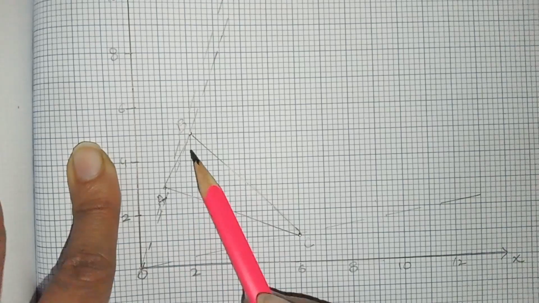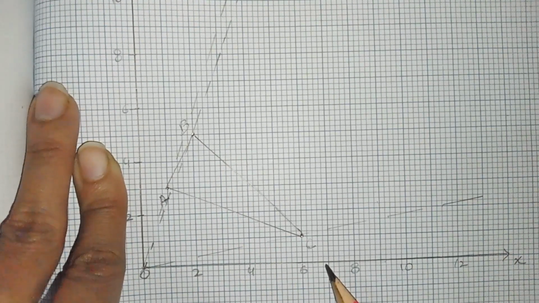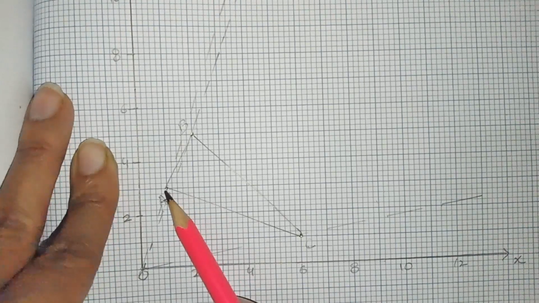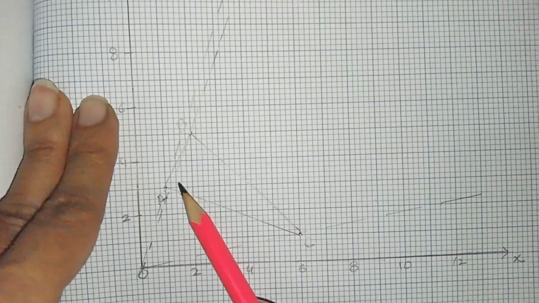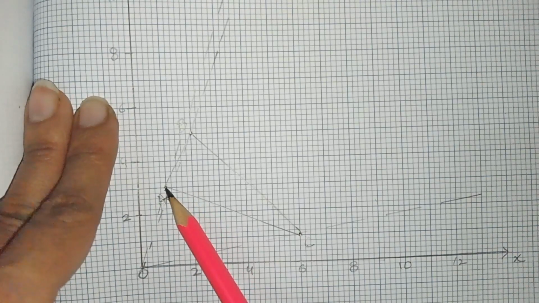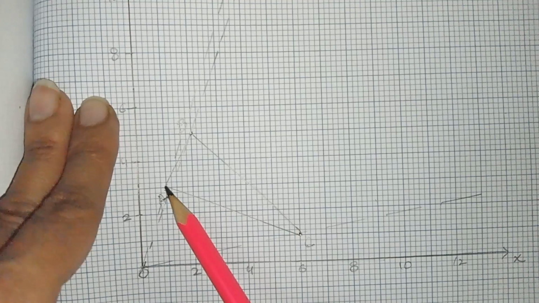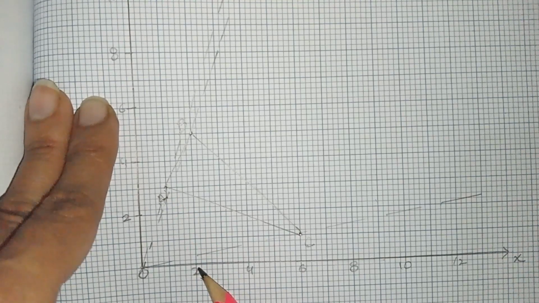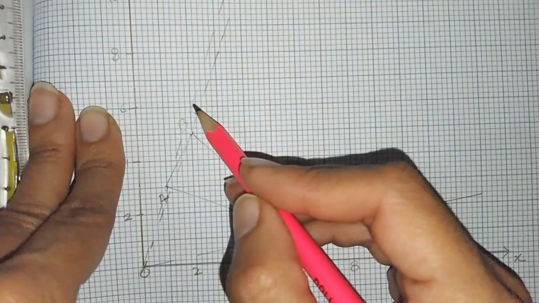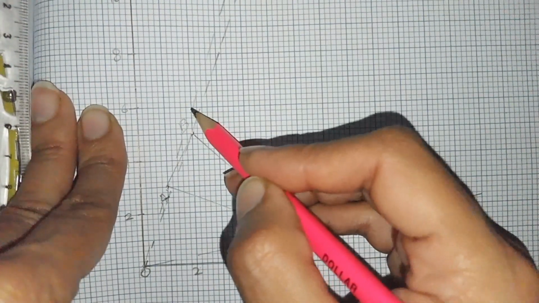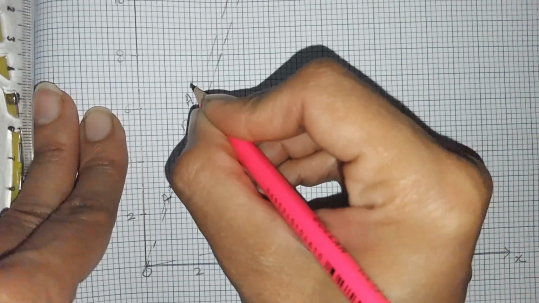Now this is A, B and C, and we have to make the image A prime, B prime and C prime. A is 1 and 3, the origin is 0, 0. That's why we have to multiply it by 2, because the scale factor is 2. 1 multiplied by 2 we get 2, and 3 multiplied by 2 we get 6. It means this is A prime, 2 and 6.